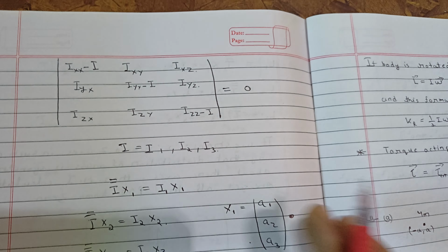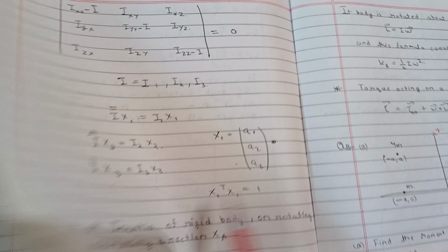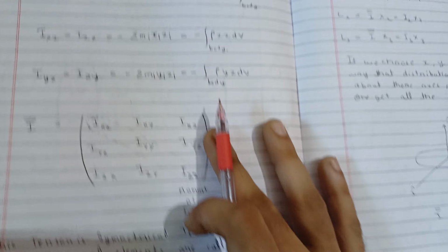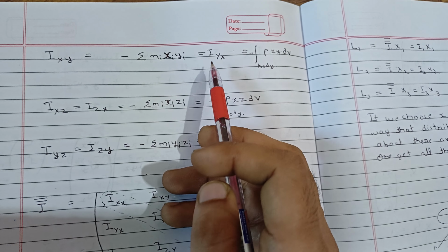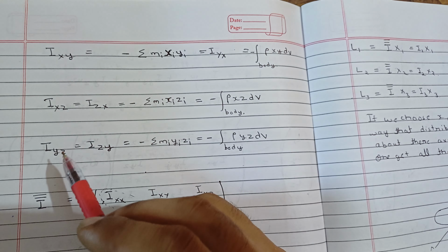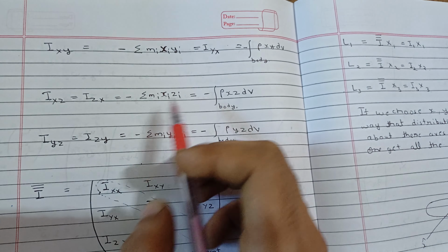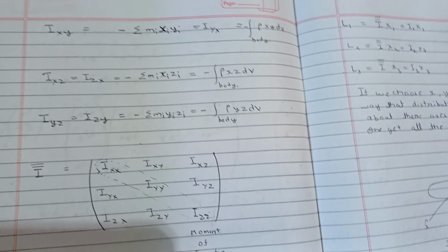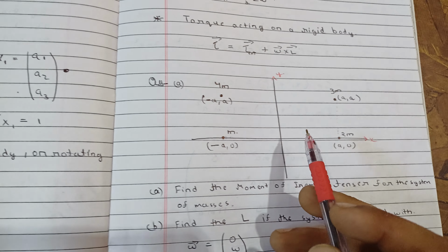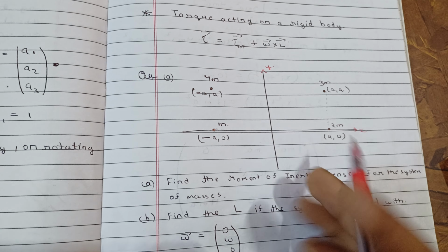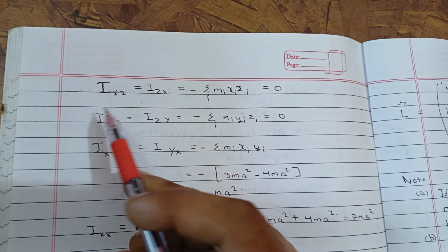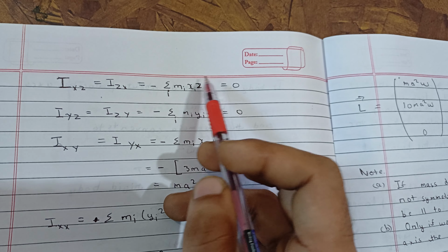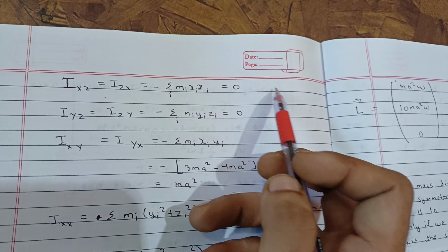So what we need is Ixx and so on, all these terms of the moment of inertia tensor, and we already discussed the formulas. For xy, it will be equal to yx, and the formula is sum of mi xi yi. For z, Ixz will be sum of mi xi zi, and Iyz will be sum of mi yi zi. So first let's find the z terms, because all four masses lie in the xy plane, so the z component will be 0. So Ixz, Izx, Iyz, Izy will always be 0, because there is no z component.